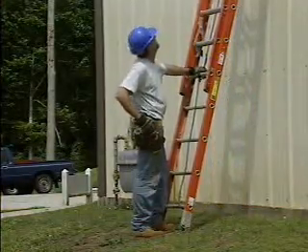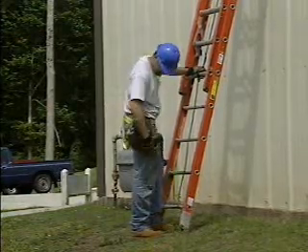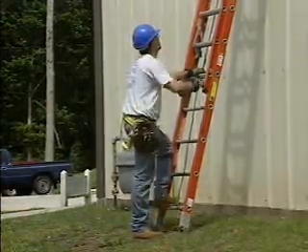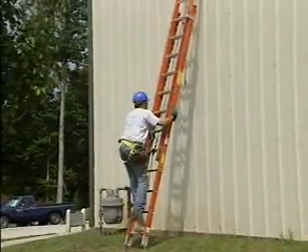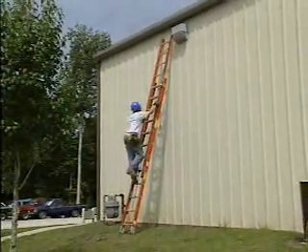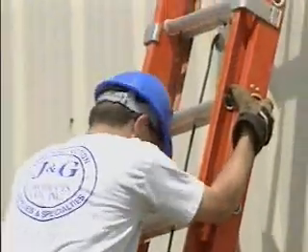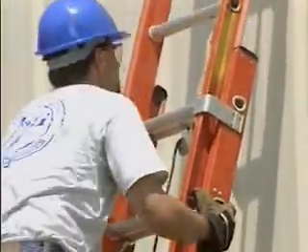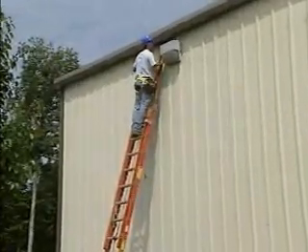With the ladder in place, the worker makes sure that he has all the necessary tools for the job. He carries the tools in a tool belt to keep his hands free for climbing. Then he slowly climbs the ladder, using both hands to hold on to the side rails or rungs. He keeps his body close to the ladder so that he doesn't tip over backwards. In this case, the worker will perform the work from the ladder.